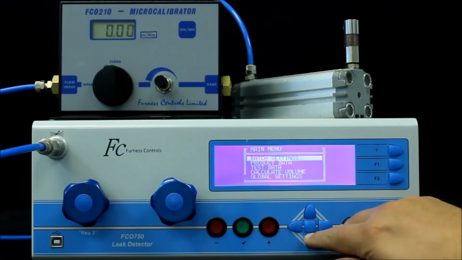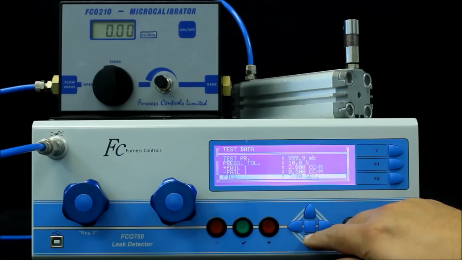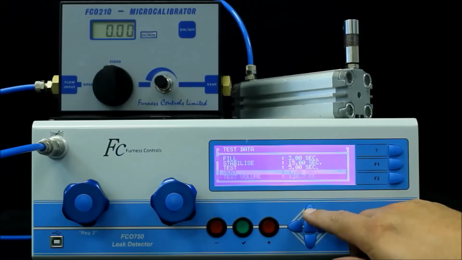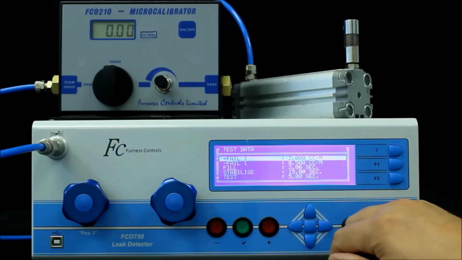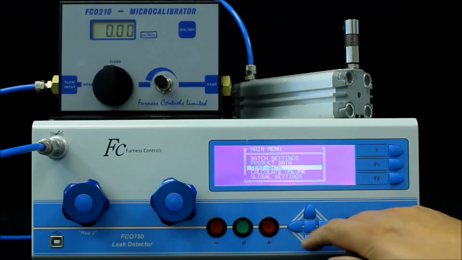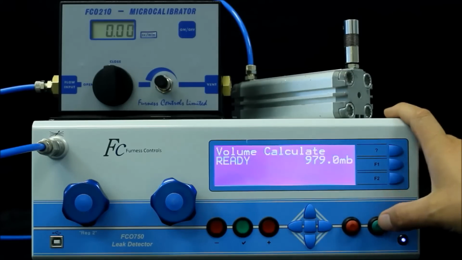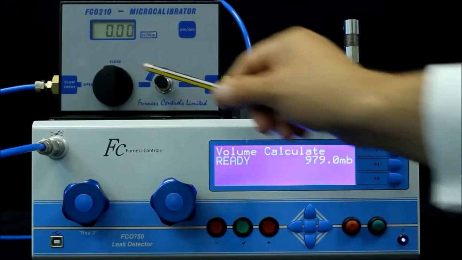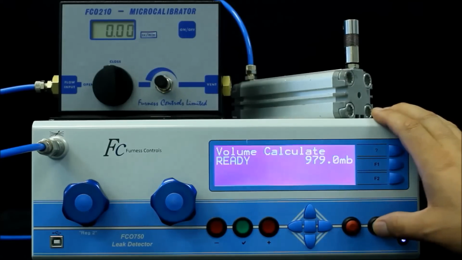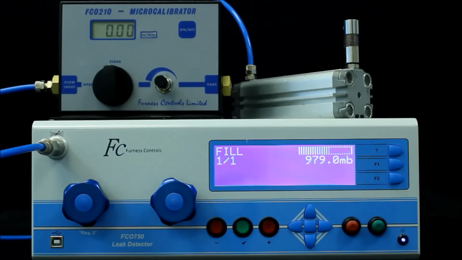So within my test data I have my allowable leak rate, which for this is 2 cc's per minute. So with the micro calibrator in the closed position, press start, and I'll take readings for the good part.